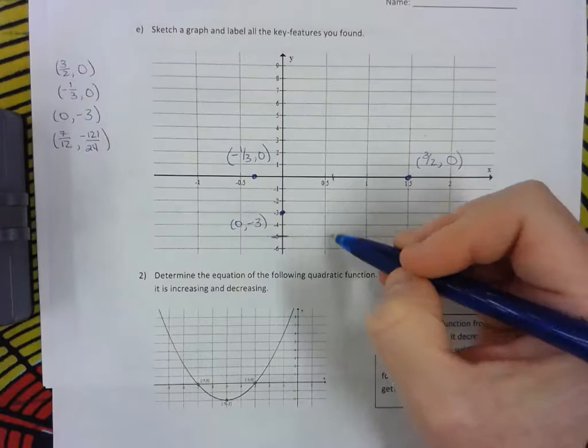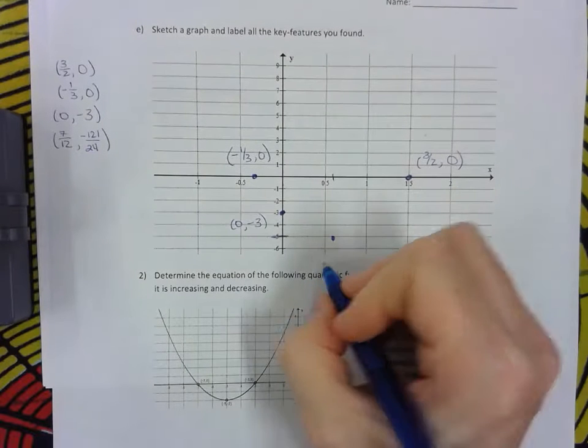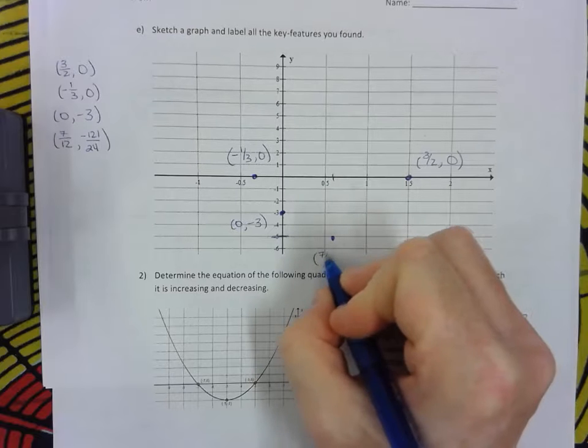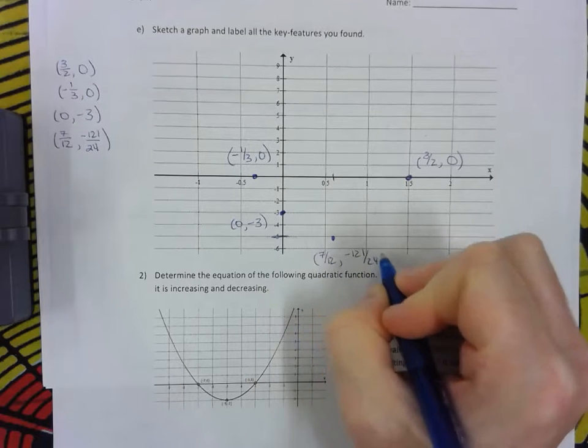Well, where do they meet? They meet about here. So this is my vertex. I'm going to go ahead and label that. So it's 7 over 12 and at negative 121 over 24.